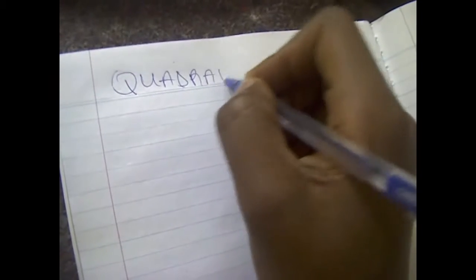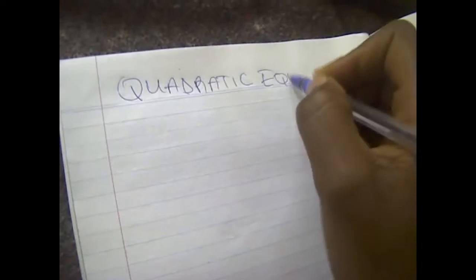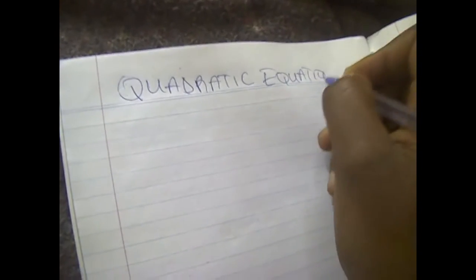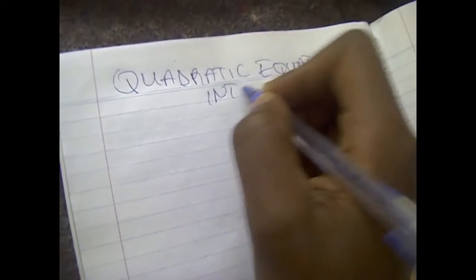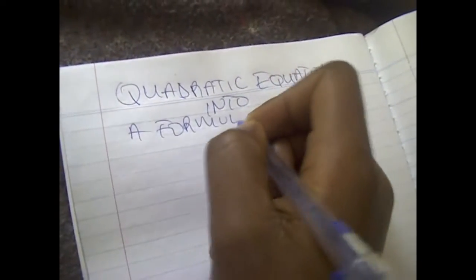Now, we know that the quadratic equation, we'll be deriving the quadratic equation into a formula, a quadratic formula.